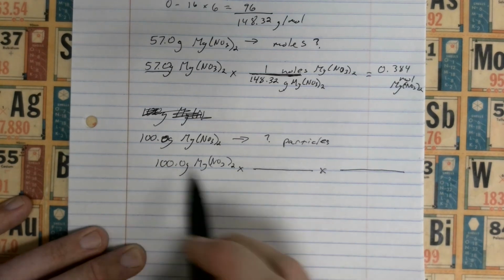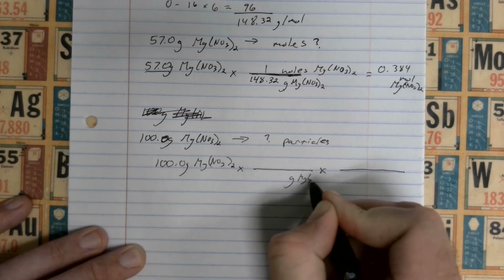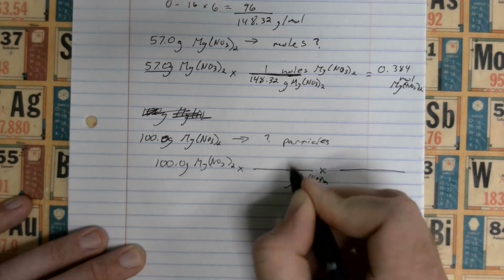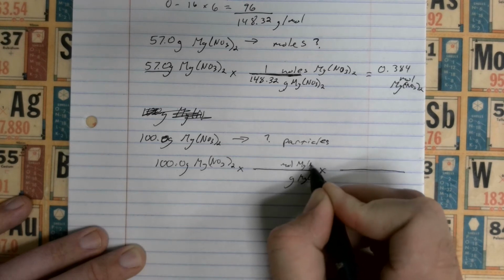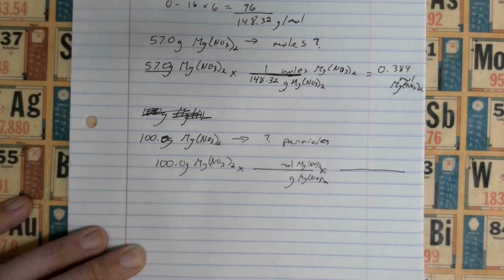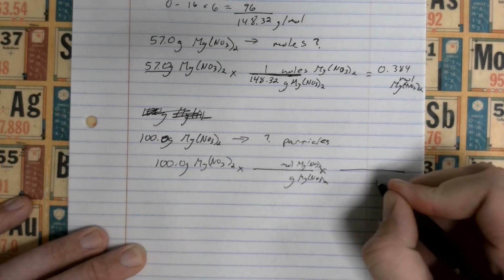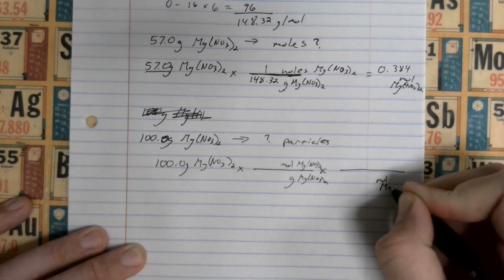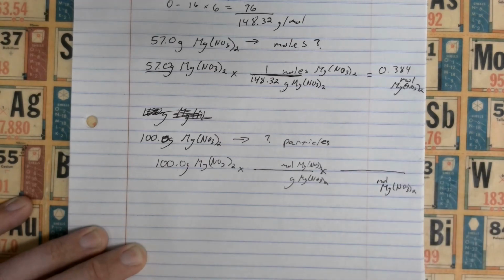So again, diagonally down, that's going to be grams, Mg(NO3)2. And then I know this is moles, Mg(NO3)2, because that's how I'm going to get to particles. Then diagonally down goes the same thing. So this will be moles, Mg(NO3)2. And then I'm trying to get to particles.